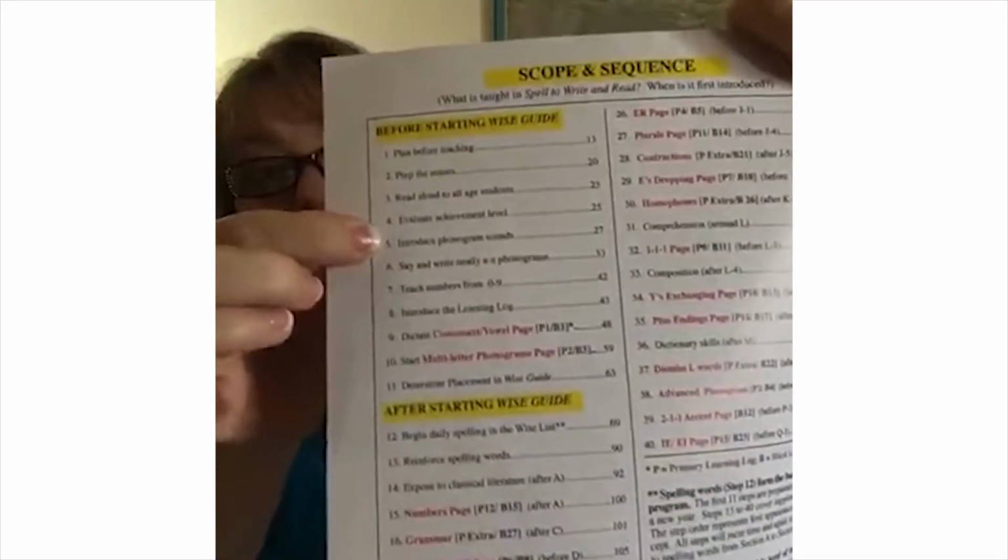If you remember, I'm looking at my scope and sequence in the front of the Spell, Write, Read book. And as I work my way through, step 5 is to introduce the phonograms. Okay? And I'm going to start with just the A through Z. So I can do that. Now, this is with my older student who I'm going to teach A through Z in one lesson.